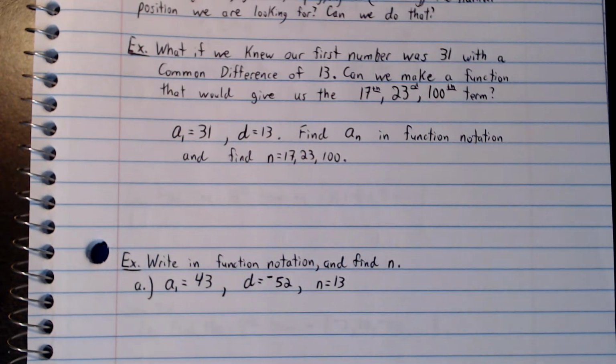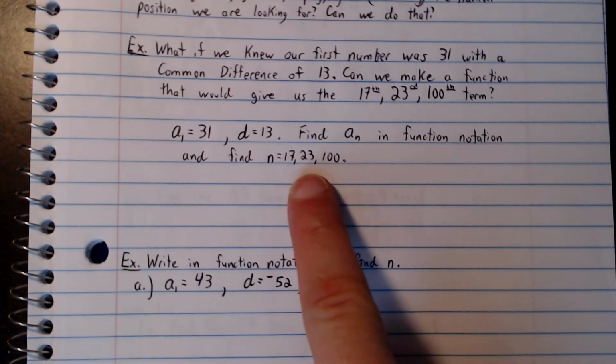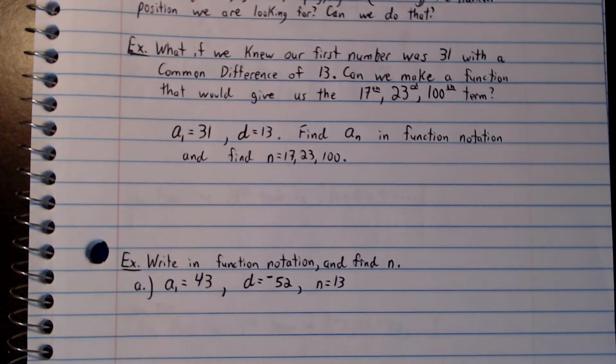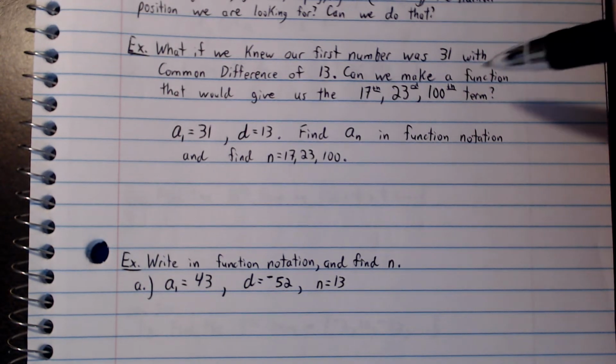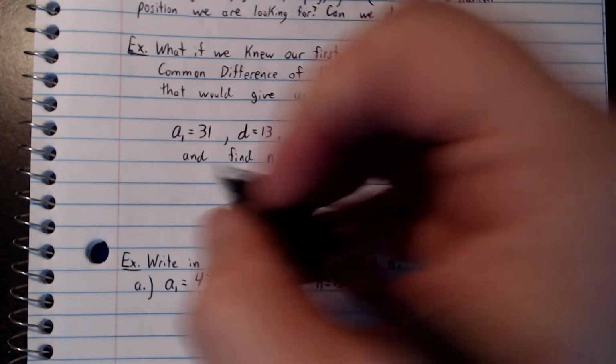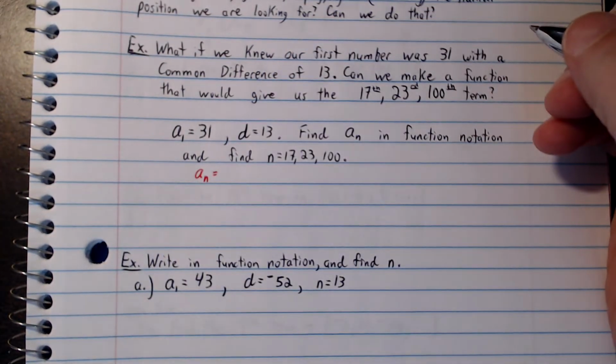Let's figure it out. All right, so we want to find a_n in function notation. So this is how it's going to look. We're going to try to figure out what the function looks like for this particular problem. Now, we have a_n that we don't know, and that's what we're trying to solve for.